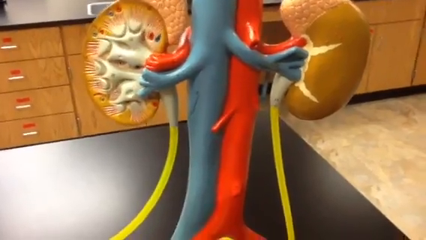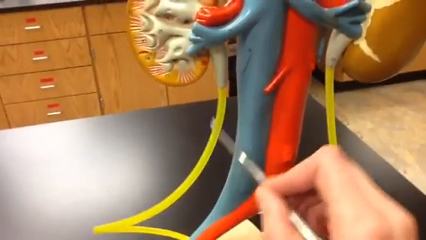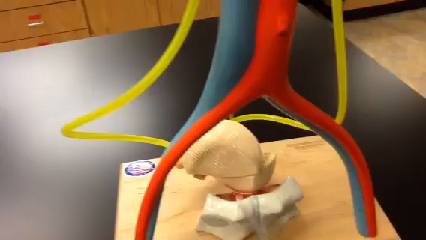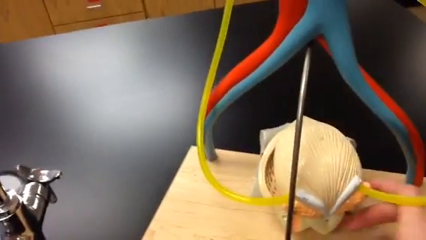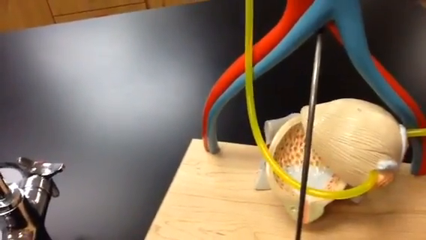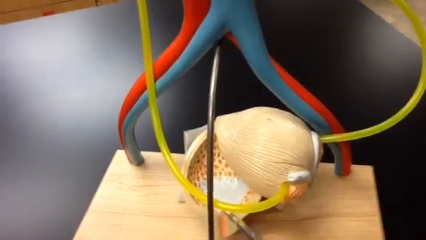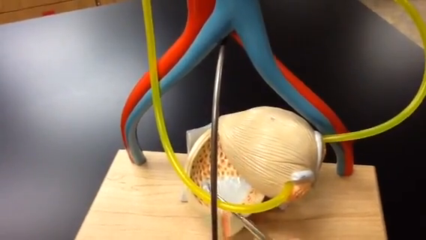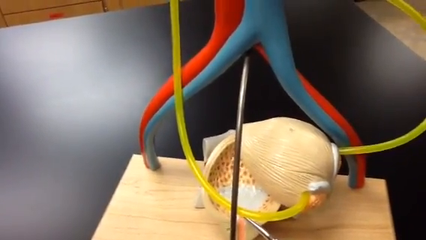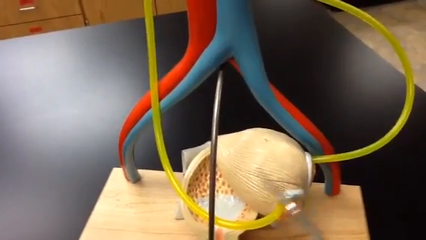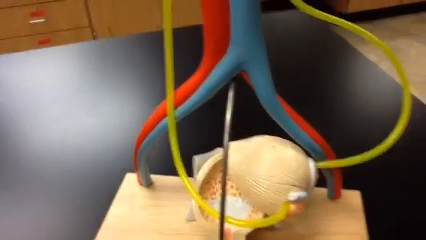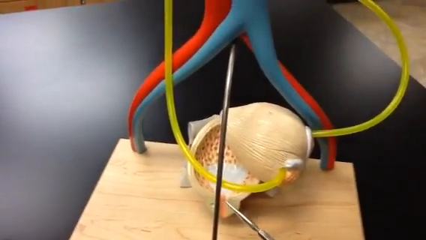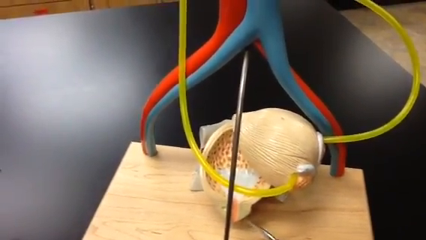So we have the bright yellow ureters, which go down to your urinary bladder, which is kind of falling apart. But if we open up the urinary bladder, inside there is a white triangle. That is your trigone. The muscle on the outside of the urinary bladder is called your detrusor muscle. And the opening at the bottom of the bladder is your urethra.